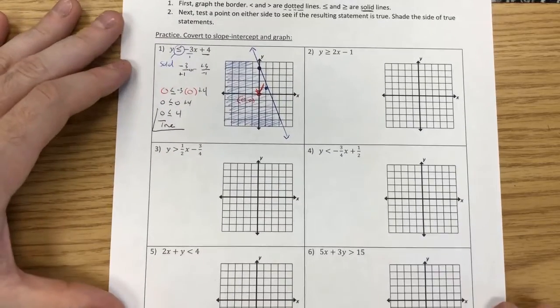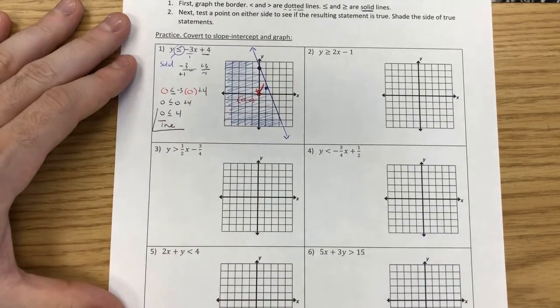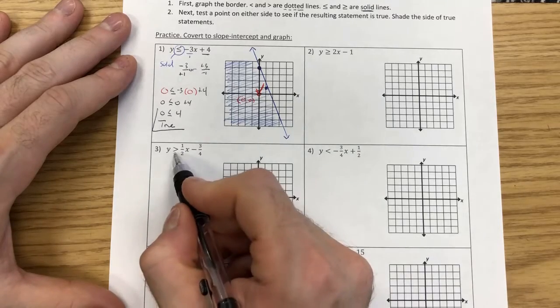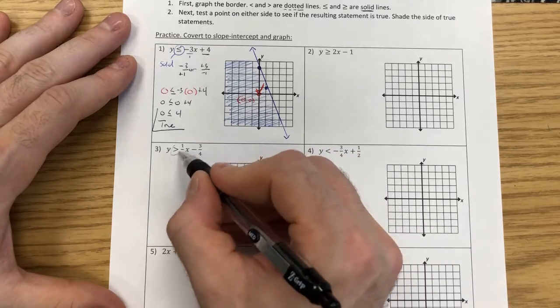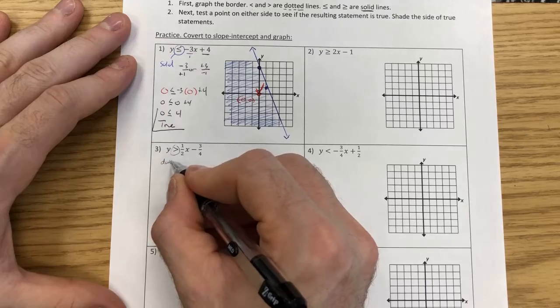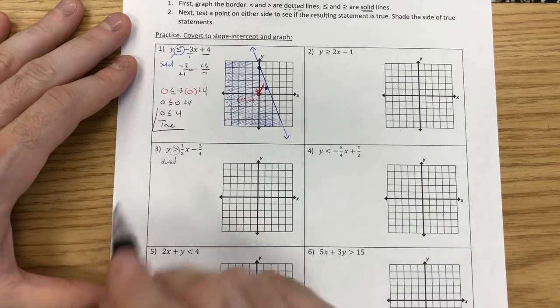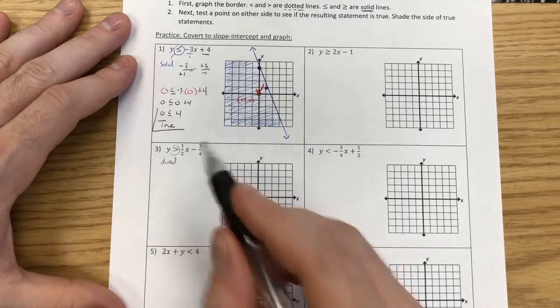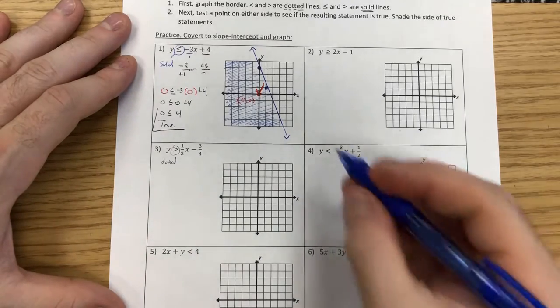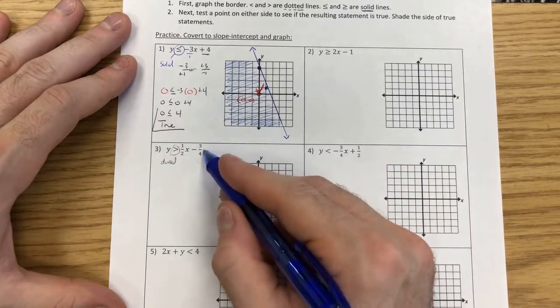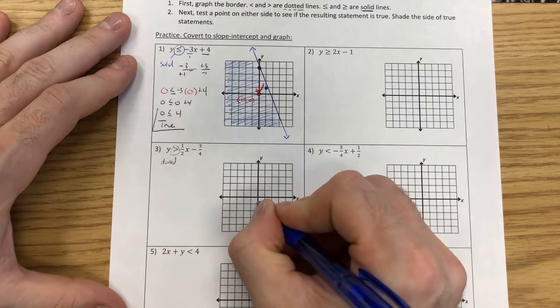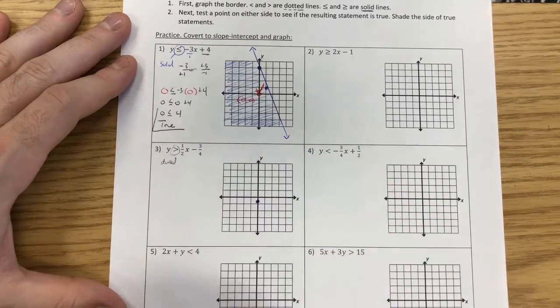Let's try another one. Now in the next one, I notice in this case, it's going to be a dotted line because I don't have the equal to sign included in my inequality. I'm going to start at -3/4, which is not quite a whole. So I'm going to start right about right here.